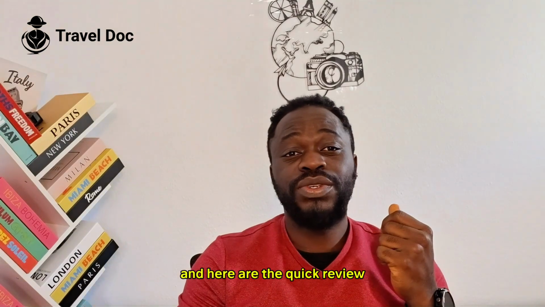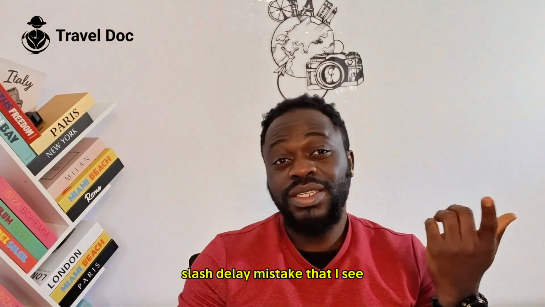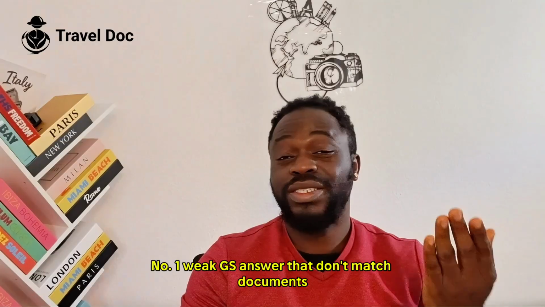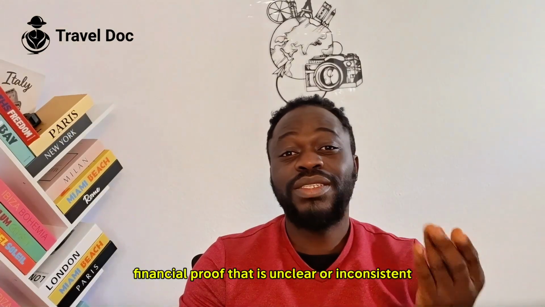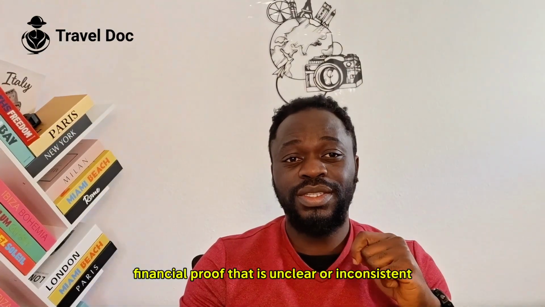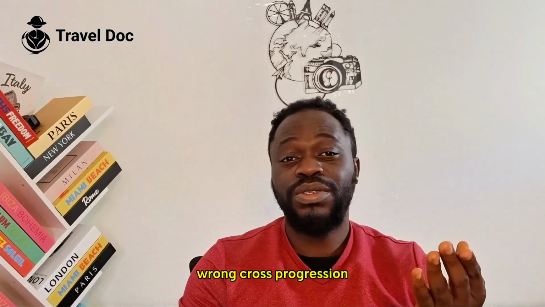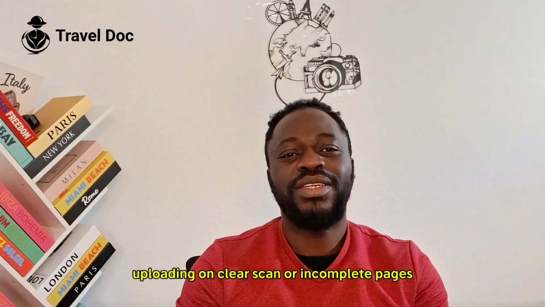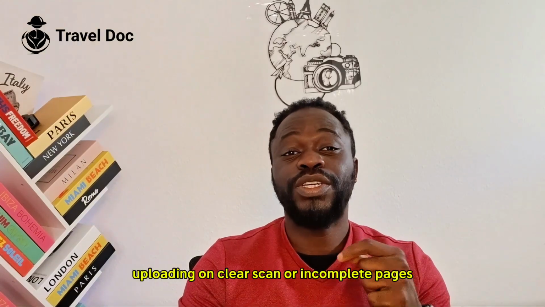And here are the quick review and delay mistakes that I often see. Number one, weak GS answers that don't match documents. Financial proof that is unclear or inconsistent. Missing OSHC coverage details. Wrong course progression. Your course doesn't match your background. Uploading unclear scans or incomplete pages.